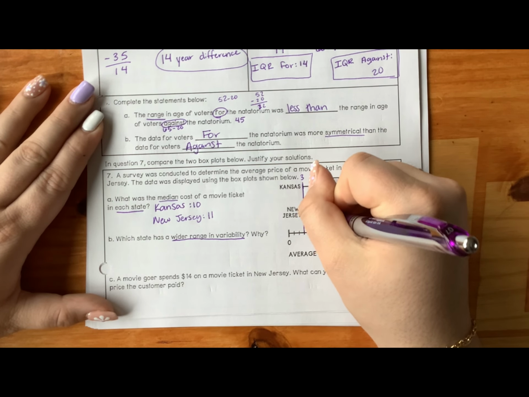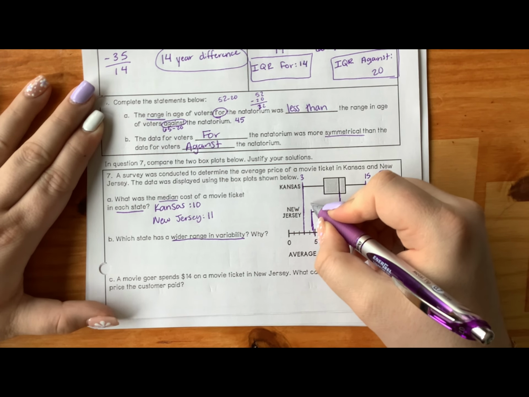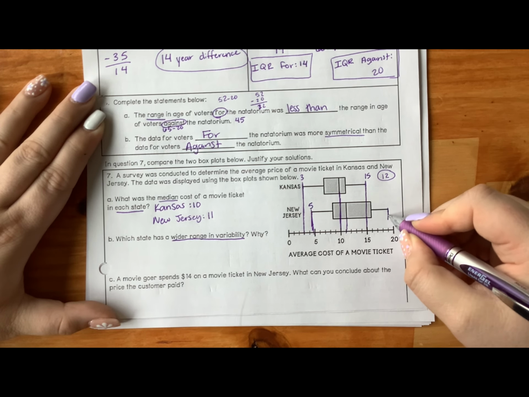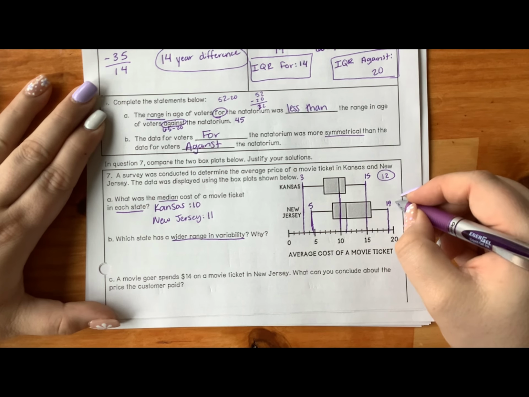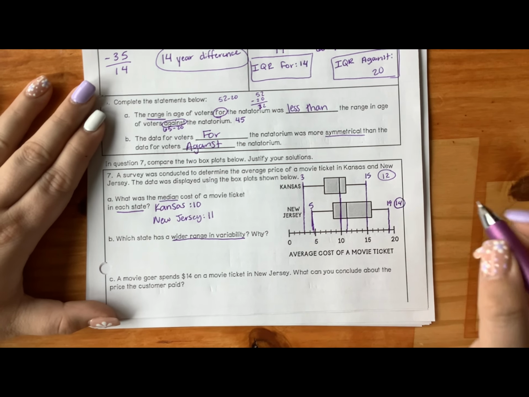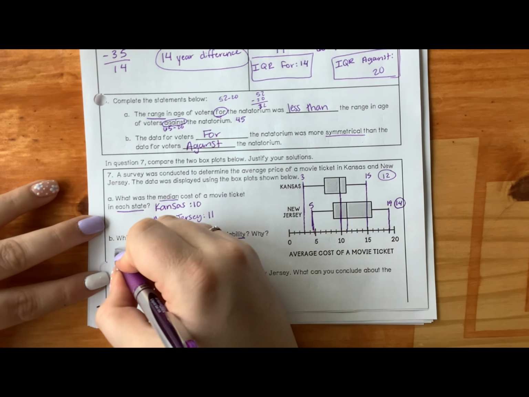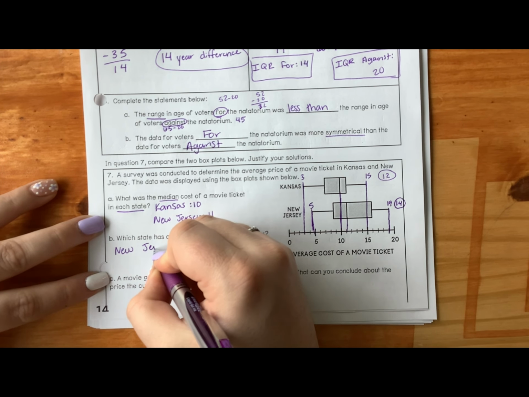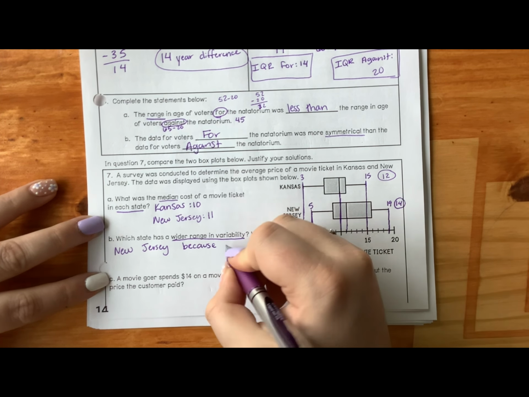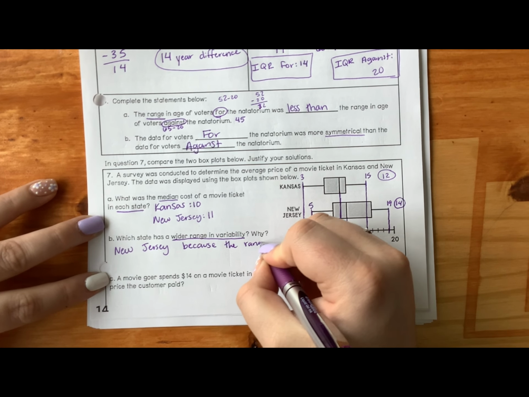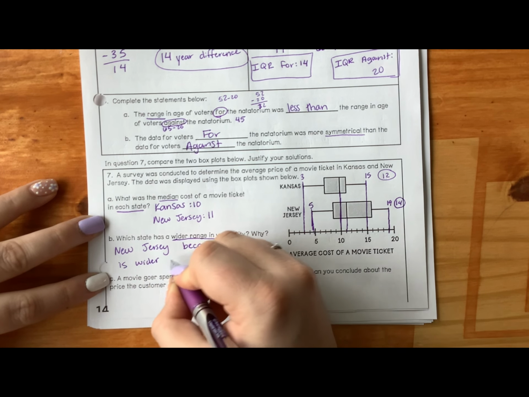And then for New Jersey, we'll say it's 5 to make it easier, and 19. This is going to be 14. So the wider range and variability is in New Jersey because it asks why. The range is wider or larger.